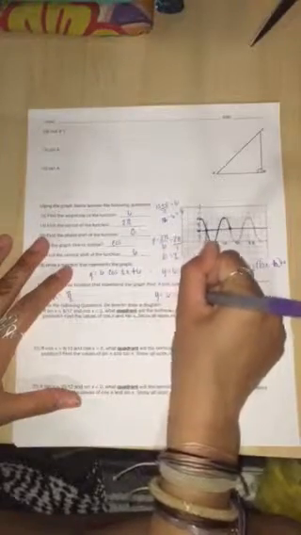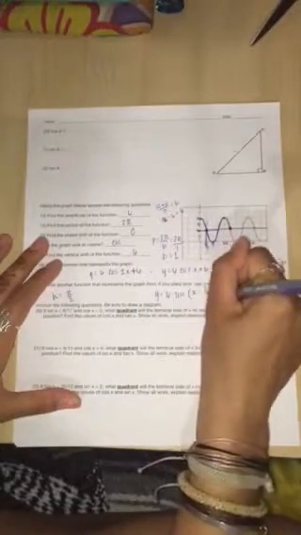Everything else is going to stay the same except my phase shift, and instead of using cosine, I'm now going to use sine. So here we go, y equals 6 sine, keep my same b value, x minus pi over 2 plus 6. And there is a new equation.